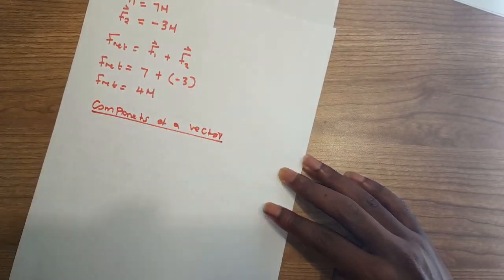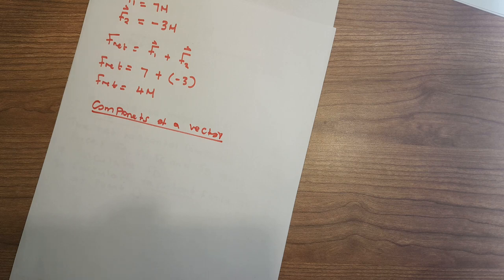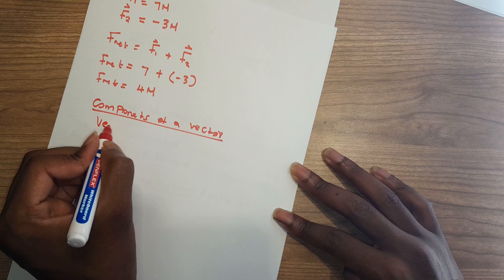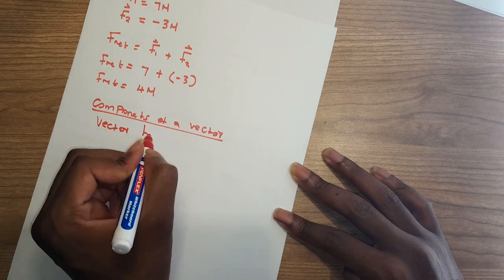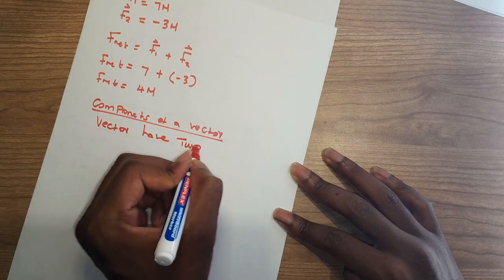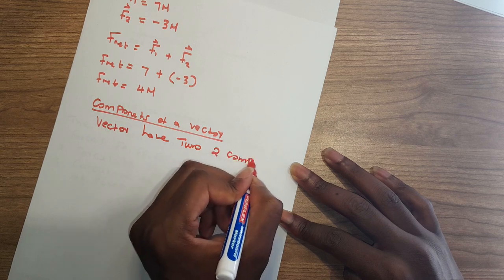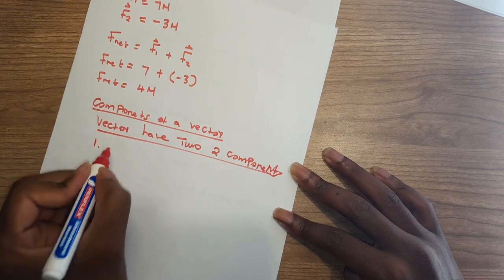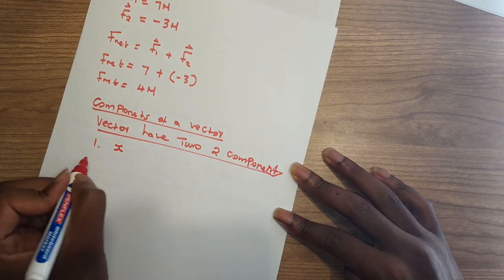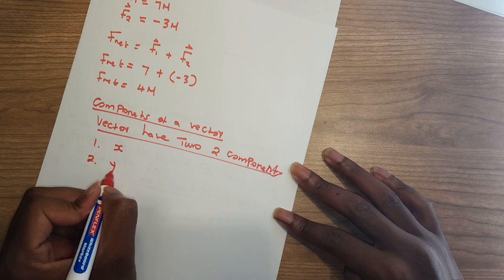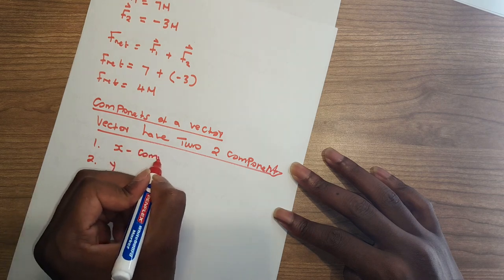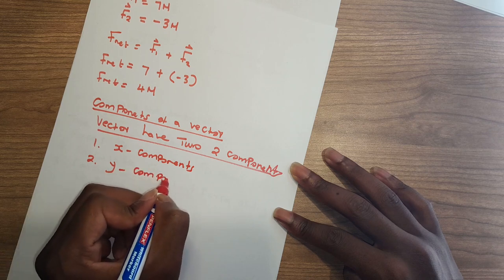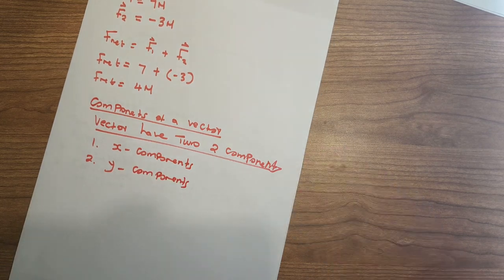All right. So what do we understand about the components of a vector? A vector has two components. The first component is going to be the x component, and the second component is going to be the y component.